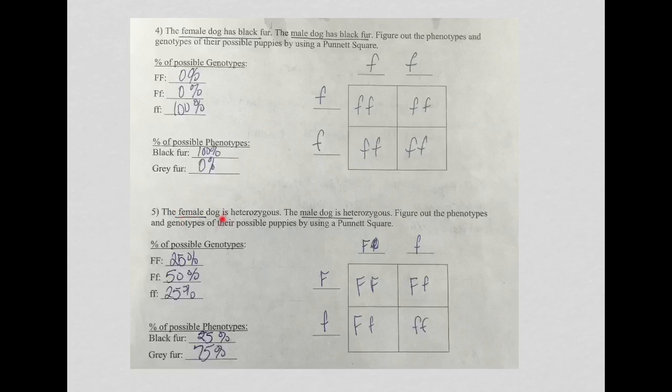The next one says the phenotype of the dog is heterozygous. The male dog is heterozygous. So then here are their genotypes, then here are their offspring. These are what the percentages for their genotypes would have looked like. And then this was the actual phenotypes that were expressed. That's how they would have looked. All right, so that's all you guys had to do. Let me know if you have any questions.